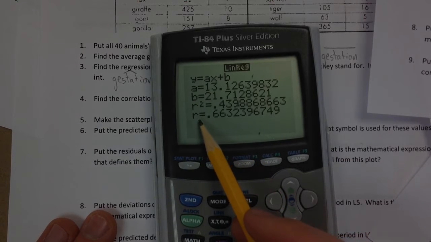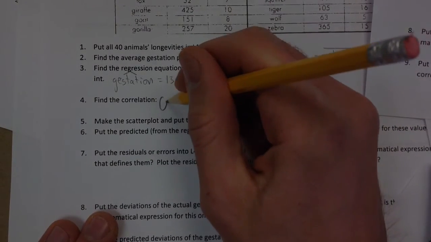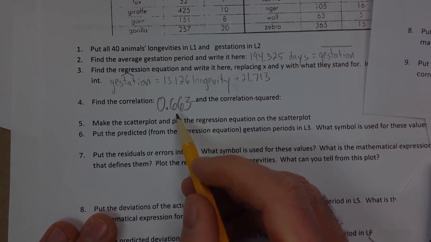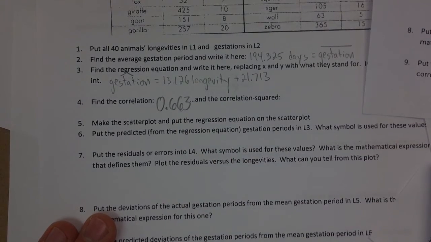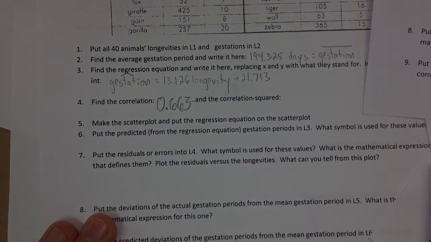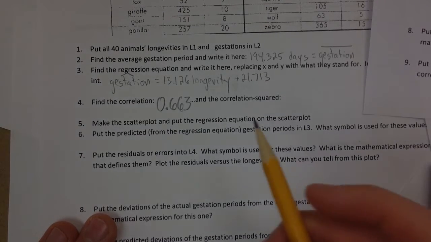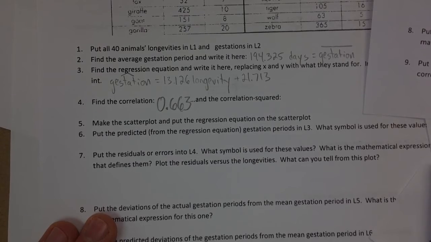So here's the Pearson product moment correlation coefficient. R, 0.663. What I can infer from this is that there's a positive relationship between gestation and longevity. So as animals live longer, they have longer gestation periods on average, which makes sense. But it's not a strong correlation, which implies that there are other factors that go into gestation, or that it's not a linear relationship.